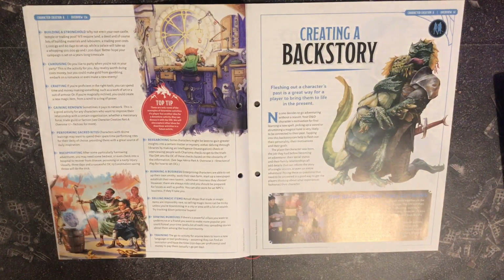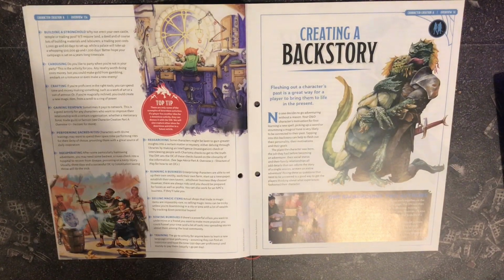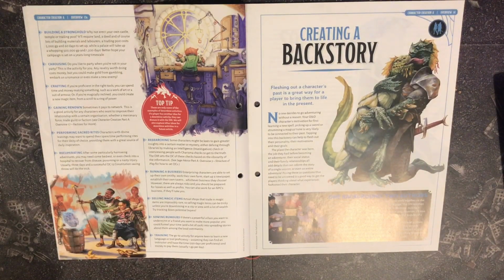Wow, training. The go-to activity for anyone keen to learn a new language or tool proficiency. Assuming that they can find an instructor and have the time, 250 days per proficiency, and money to pay them, usually 1 gold piece per day. Wow, okay.